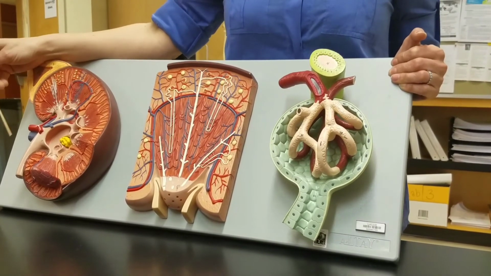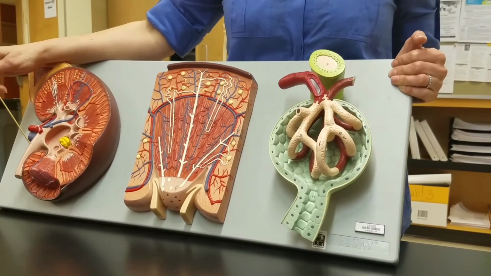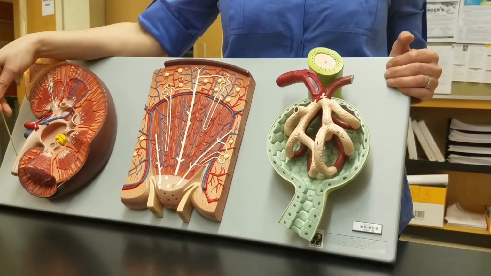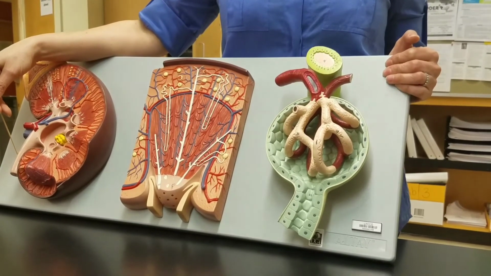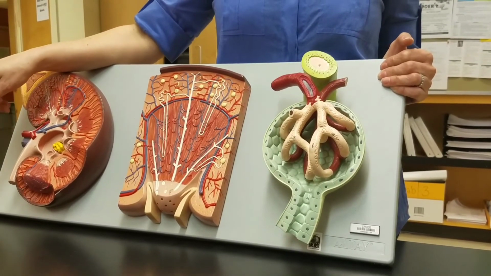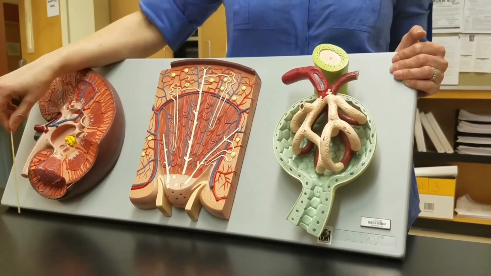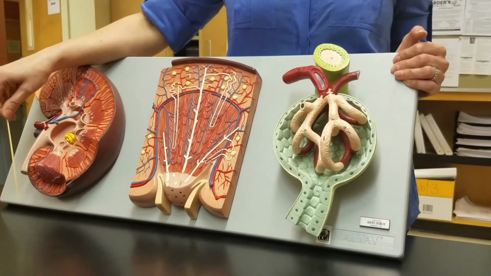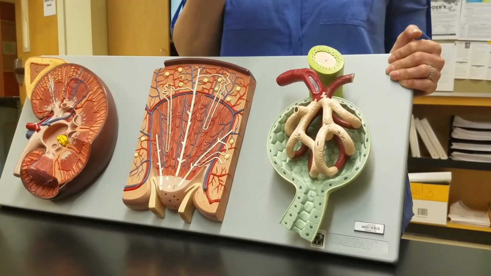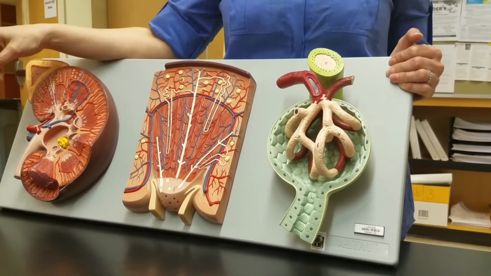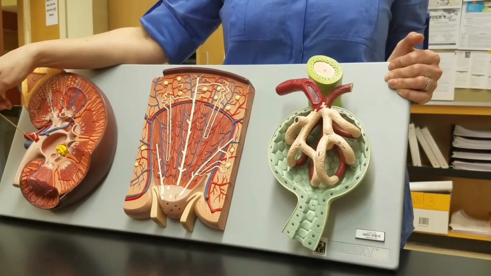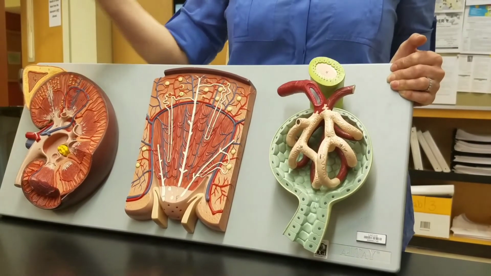If urine's coming down the ureter, it's going to go into the urinary bladder. Let's just think about the bladder. The internal wall of the bladder, gross anatomy: what do you see with your eyes? Rugae. Important for expansion, just like you saw with the stomach.